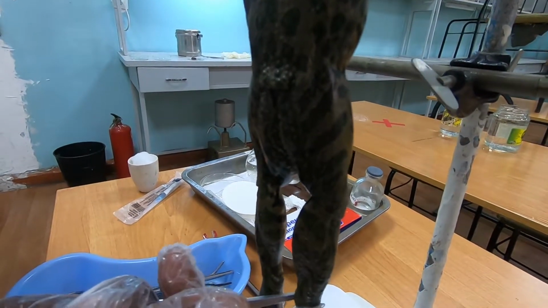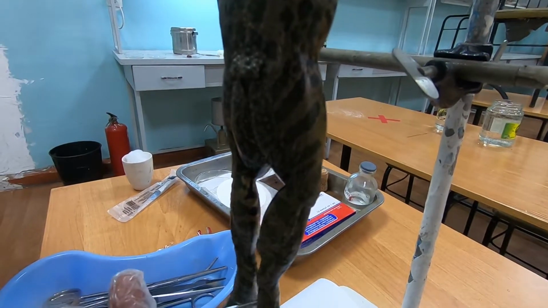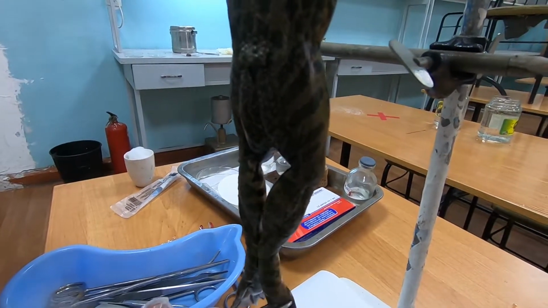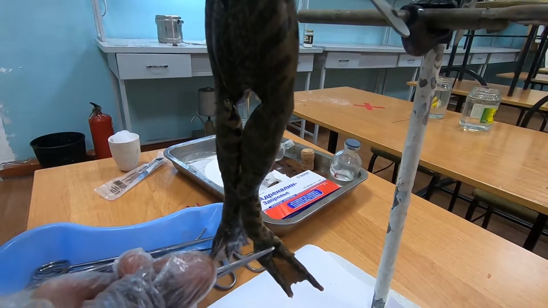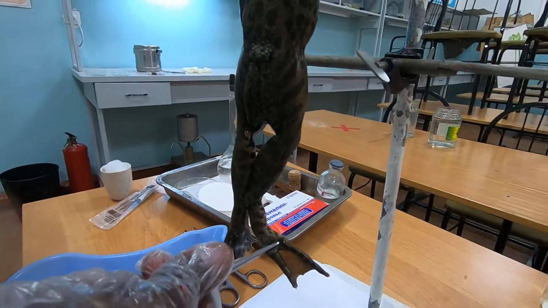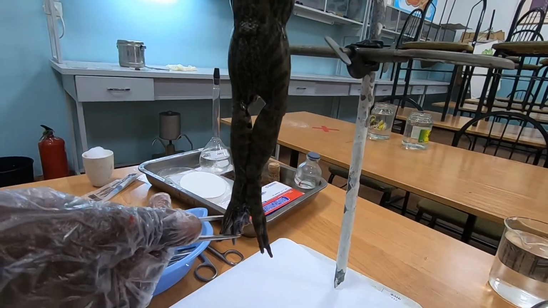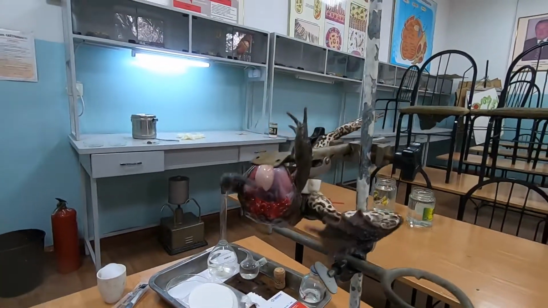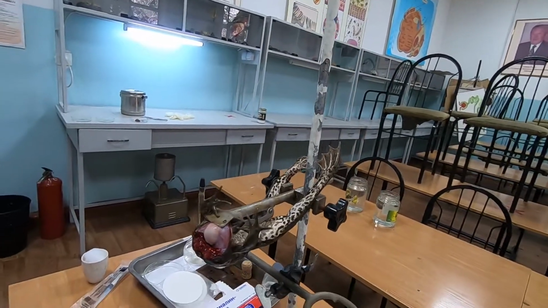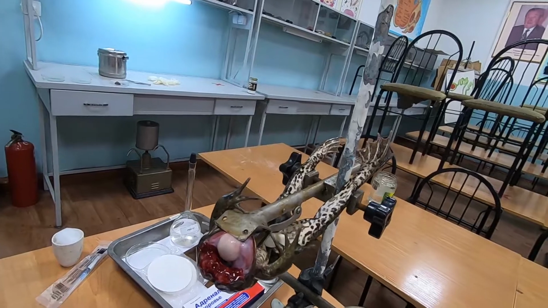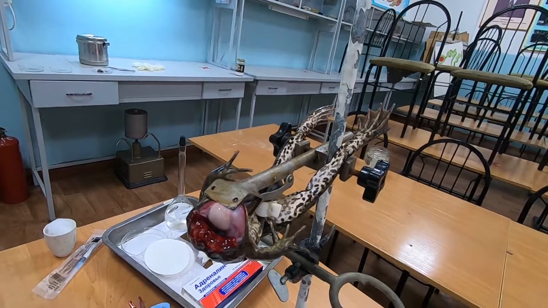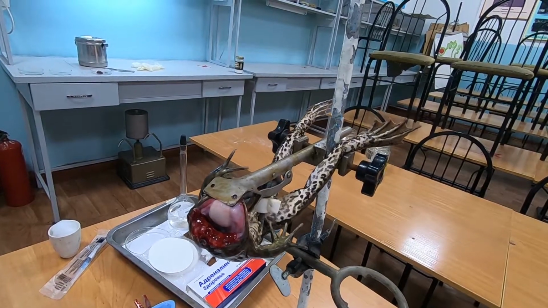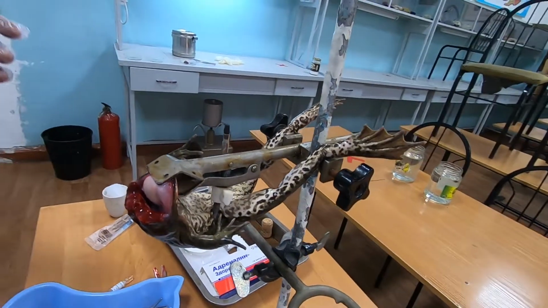It's supposed to... you can see, this is the reaction, this is the reflex.